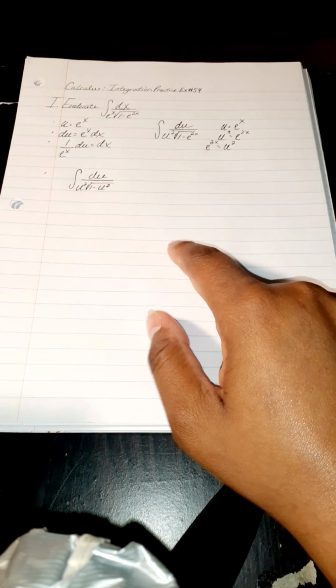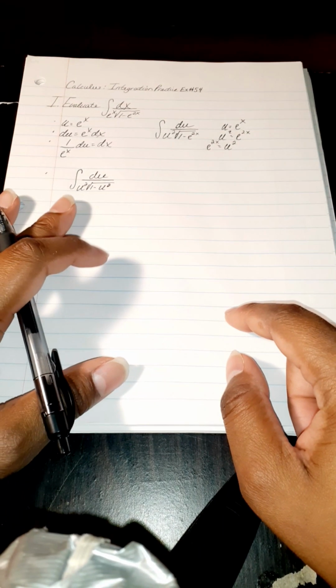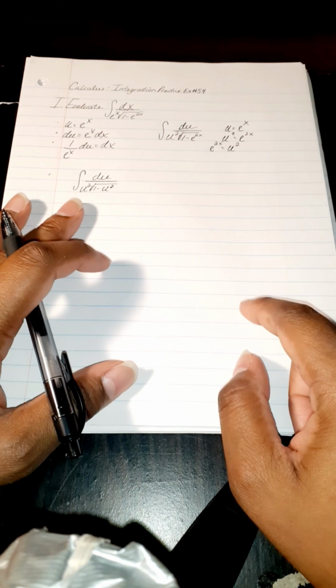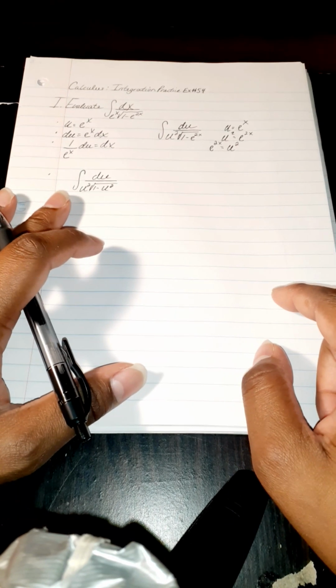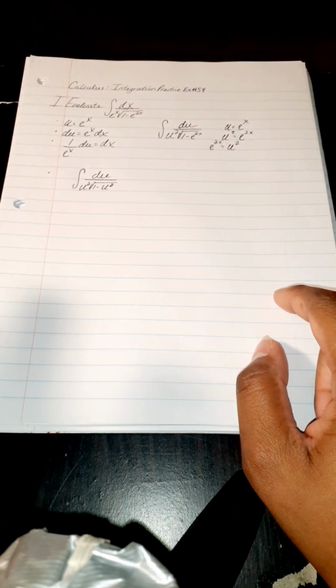Now, we could probably do a trig substitution here. Notice that we've already done a substitution, and so we're using the variable u. Typically, with the trig substitutions, if we start out with the independent variable of x, we would say that x would equal a tangent theta, a secant theta, a sine theta, depending on what the substitution is.